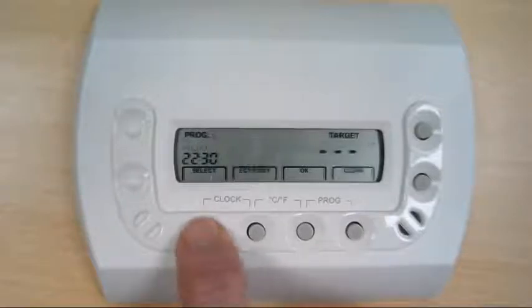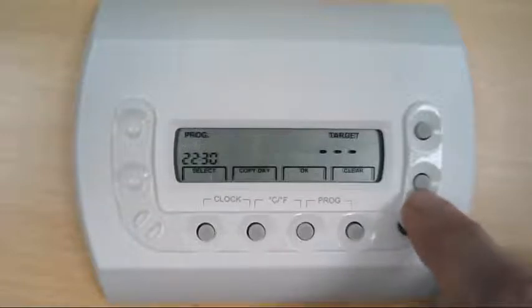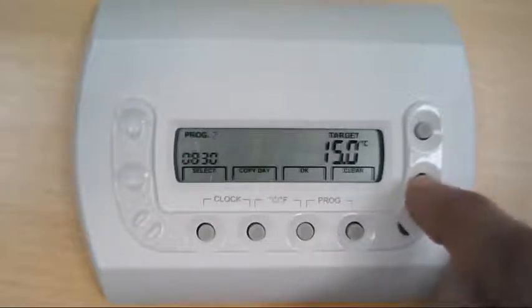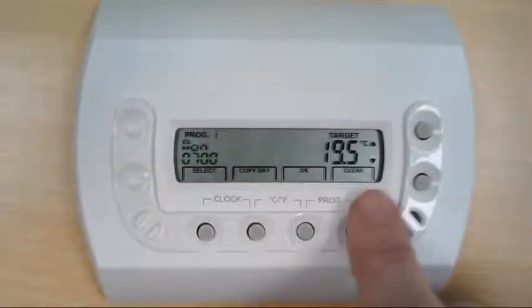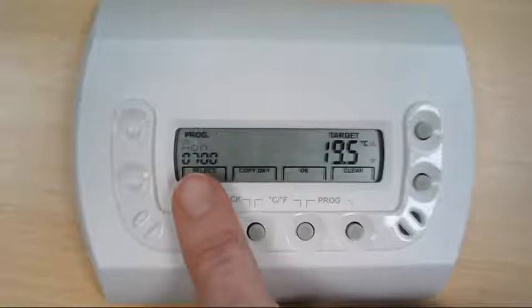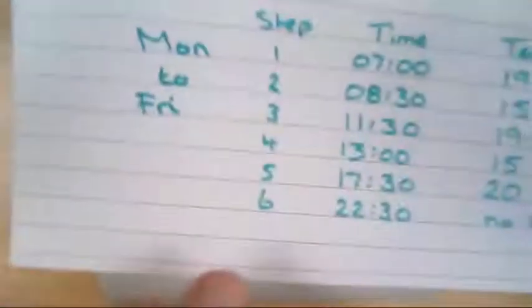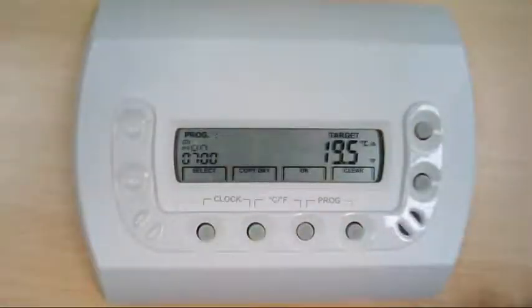So pressing select again, program 6, I can check that that's what I want, and when I'm happy with that, I'm going to just use the quick adjust buttons to check that all my program steps are the same as what I wrote down. Yes, I'm happy with that. Now, instead of doing that for every day of the week, I can copy day. So I'm happy with Monday, and if you remember, I wanted my program steps to be the same for Monday to Friday. So I'm going to use the copy day feature.